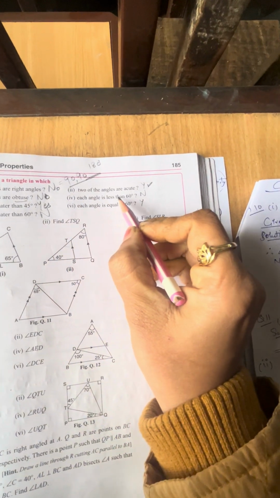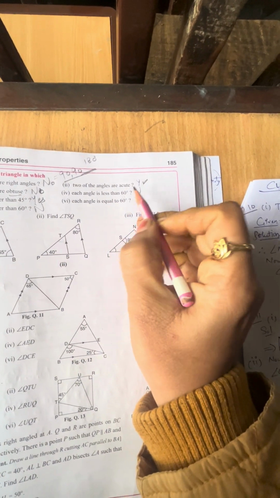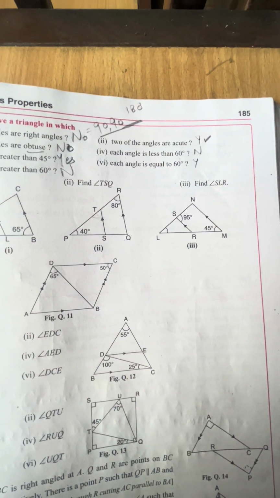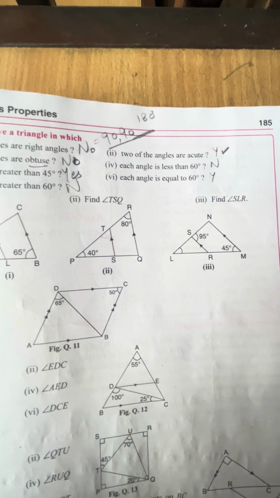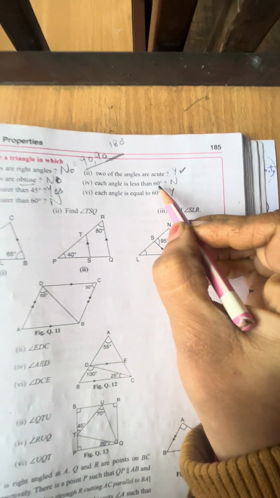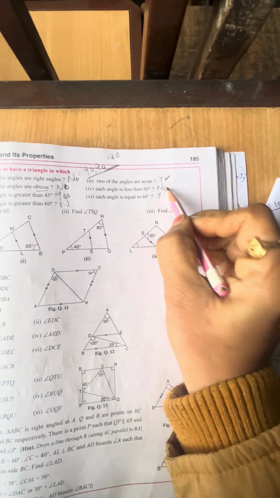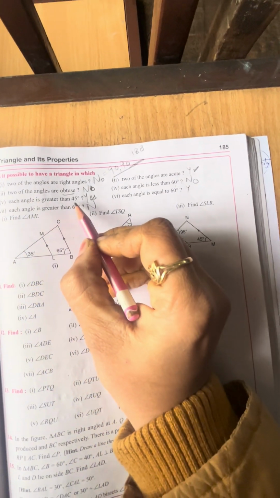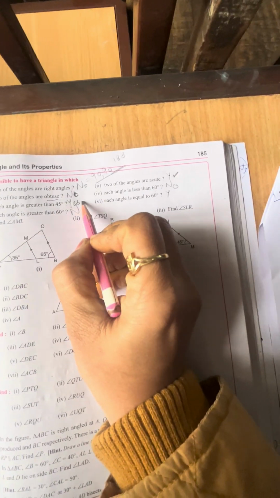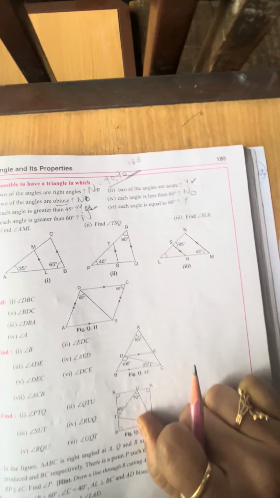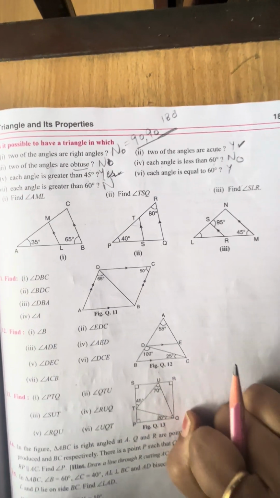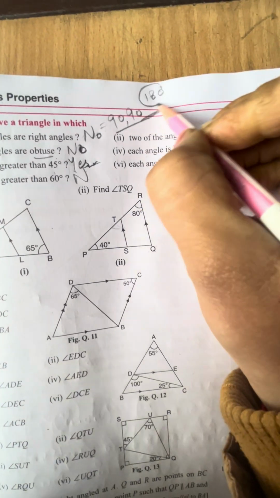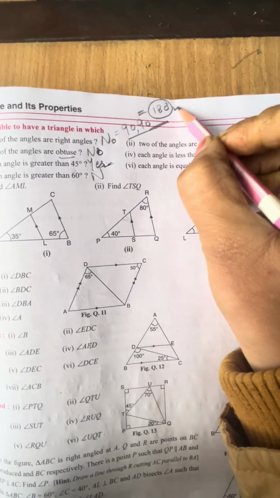Fourth one, each angle is less than 60 degrees. If each angle is less than 60 degrees, then the total cannot be 180 degrees. So for the fourth, no. Fifth one is each angle is greater than 45 degrees. Yes, this is possible. You can take any angles which are greater than 45 degrees and you can easily add. The condition is that the sum of all angles must be equal to 180 degrees. This is the condition; on this basis you have to check all these parts.